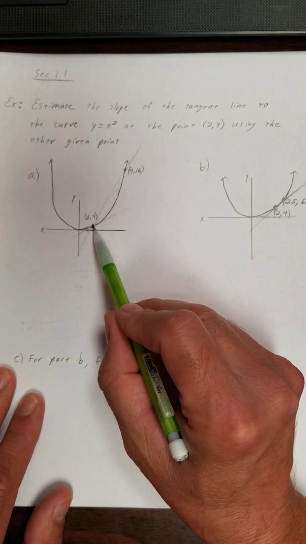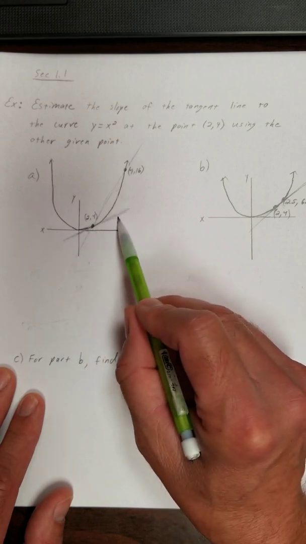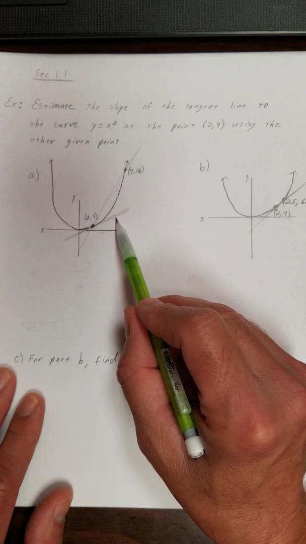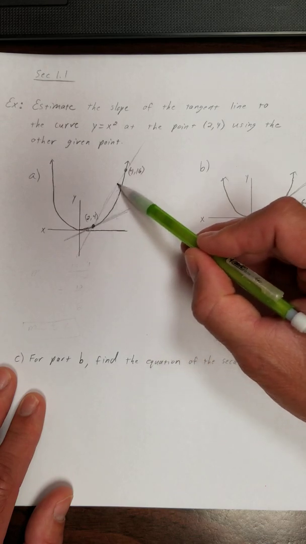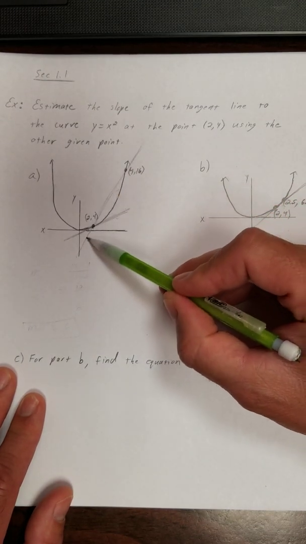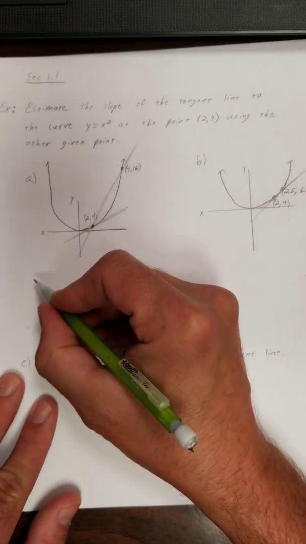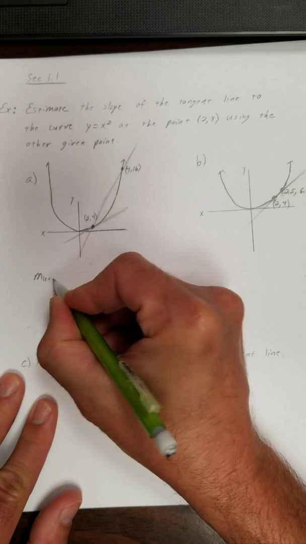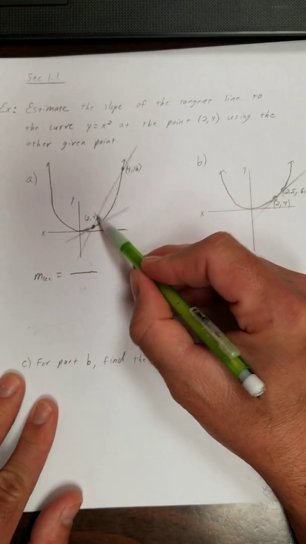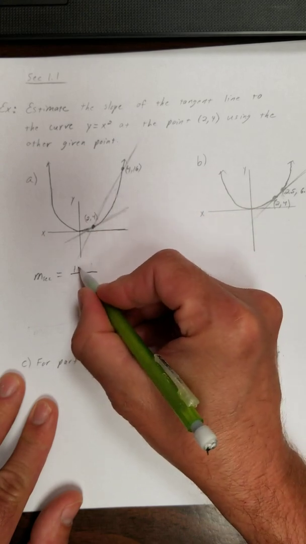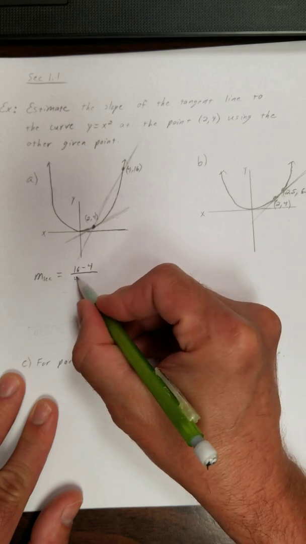So at the point (2,4), my tangent line will look something like that. Well, they want us to estimate that using the other point. So I'm going to calculate the slope of the secant line. Remember, the secant line is the line that connects those 2 points. So the slope of the secant line is going to be change in outputs over change in inputs. So 16 minus 4 over 4 minus 2.